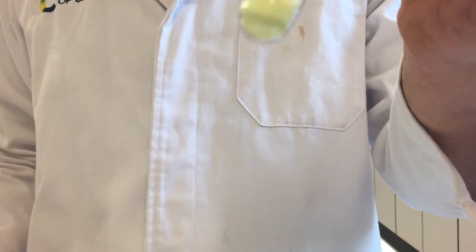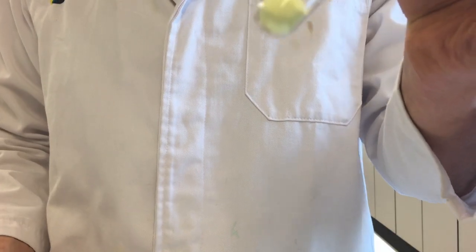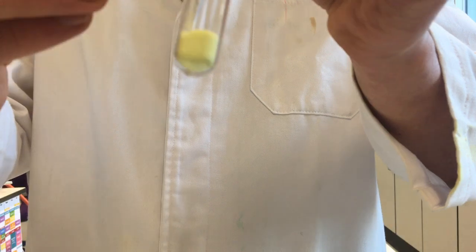Next, I've got some sulfur. Sulfur is a non-metal element. It's on the right-hand side of the periodic table. Sulfur is an element because it's just made of sulfur atoms. Sulfur isn't magnetic. My magnet doesn't do anything to the sulfur. So I've got two elements.